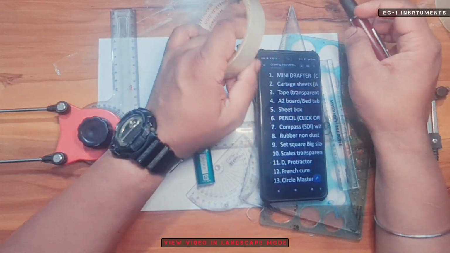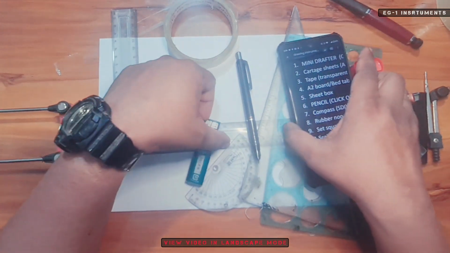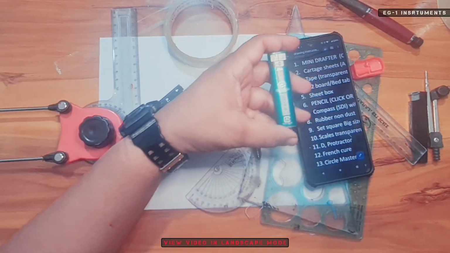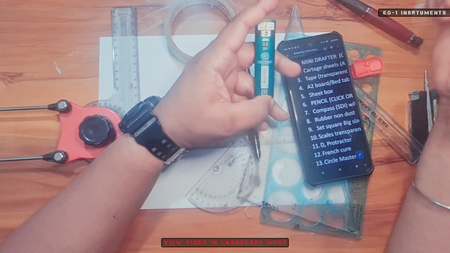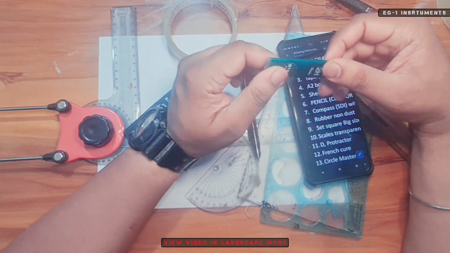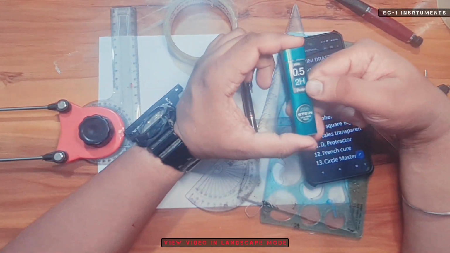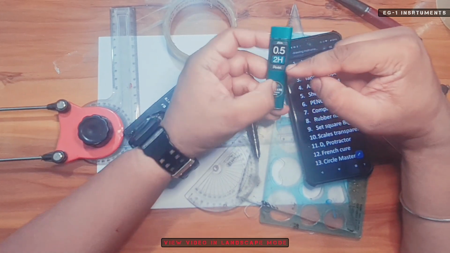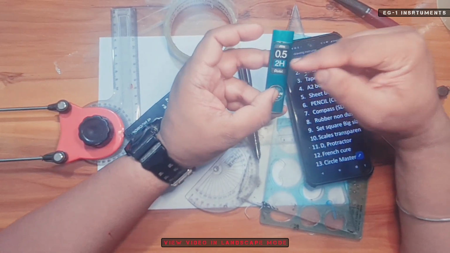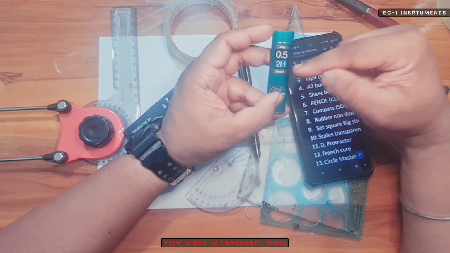Based on the standard, various types of leads are available, like this. This is a 2H lead. You can find it online. There are two standards: this is the diameter of the lead and this is the darkness.